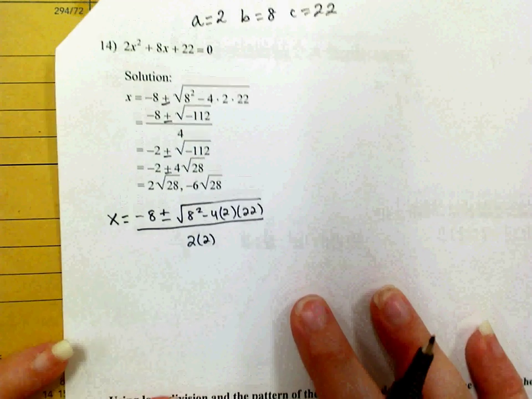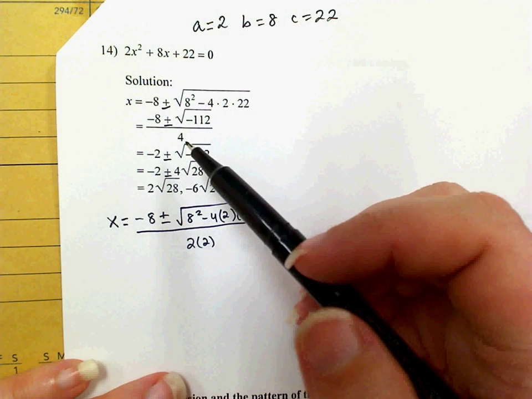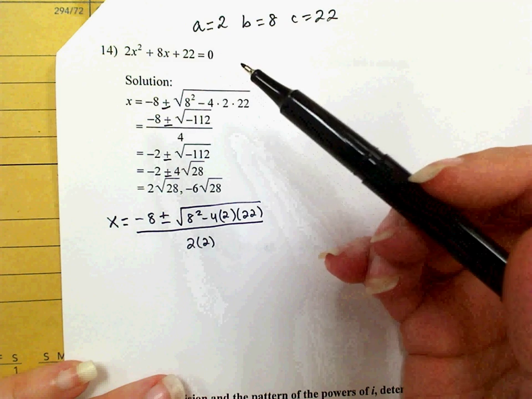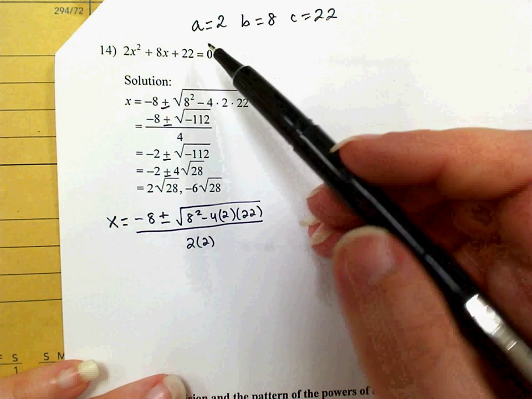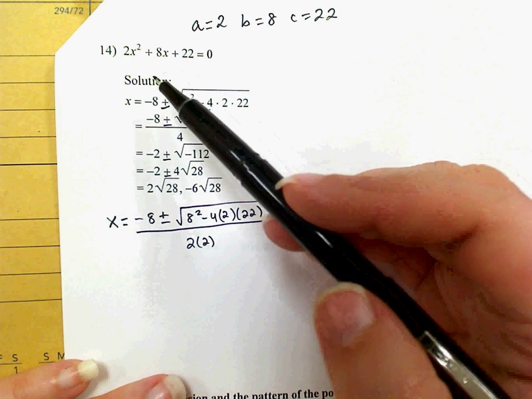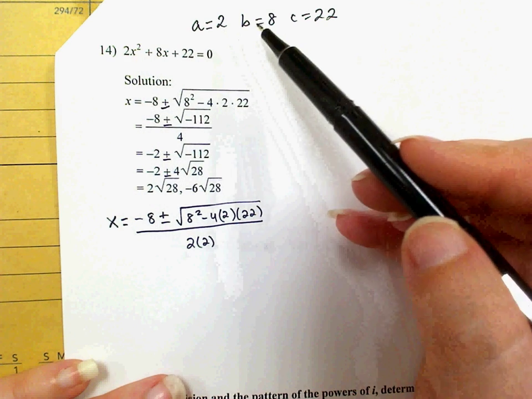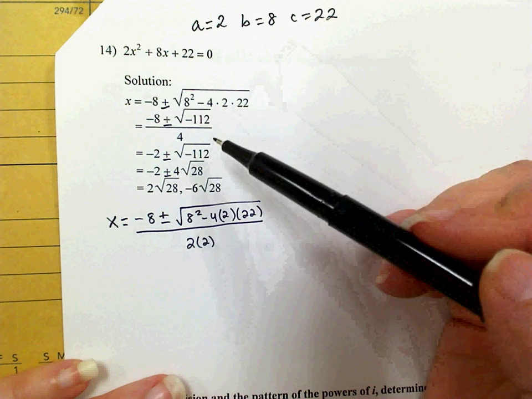Alright guys, I'd already started videoing number 14 and the video got really weird, so I started over. I just want to make sure. Okay. So 2x squared plus 8x plus 22. I said A is 2, B is 8, and C is 22. So I started filling it out.